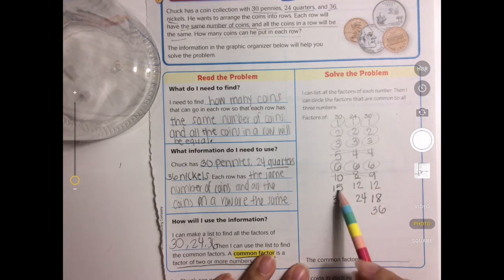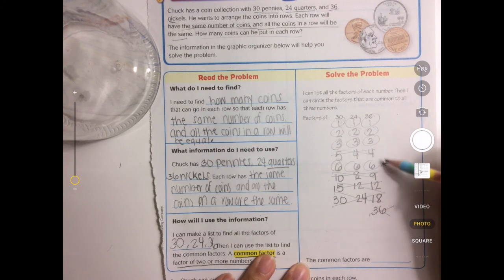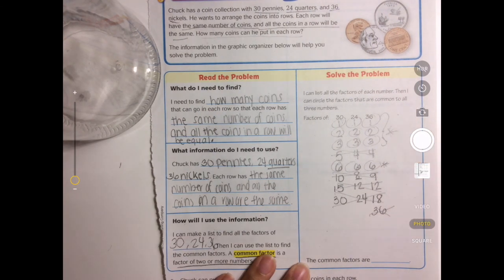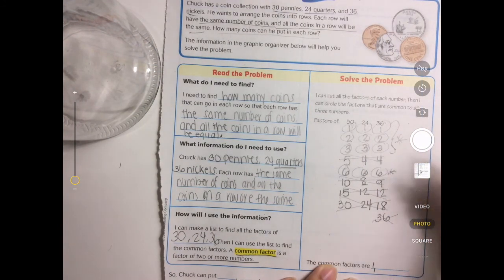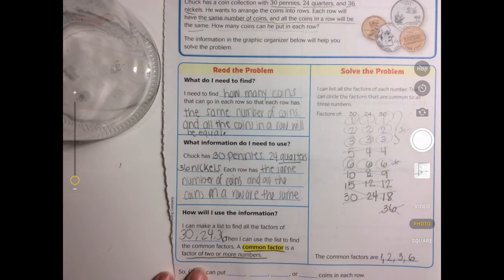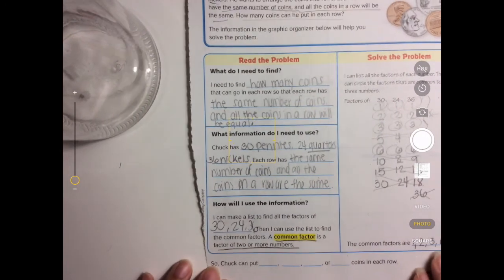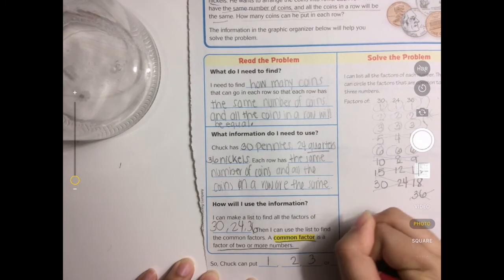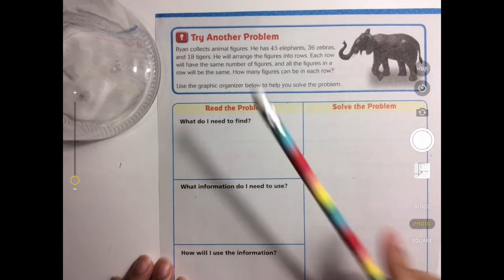This one, nope. This one, nope, nope, and nope. So these right here are the only numbers they have in common. And we're going to write them down right here. The common factors are 1, 2, 3, and 6. Okay? So Chuck can put 1, 2, 3, or 6 coins in each row. Okay? Wonderful. Let's go ahead to the back and do one more problem together. Try another problem.